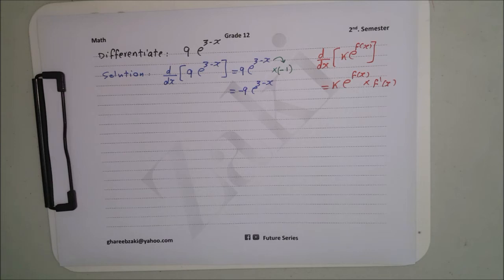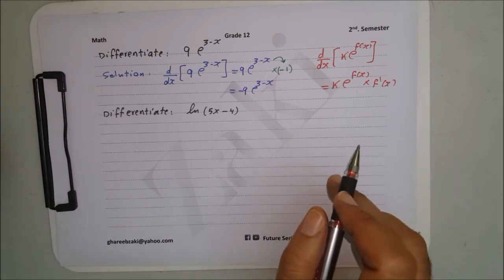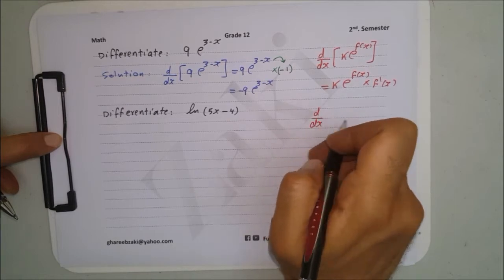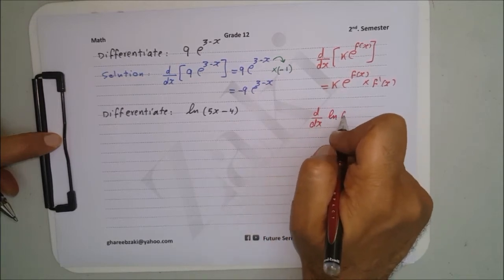We take an example about the third rule. This is the example about the third rule: d by dx of ln f of x.